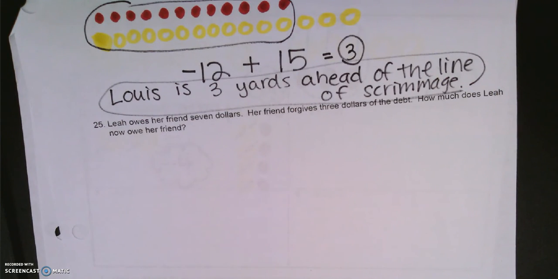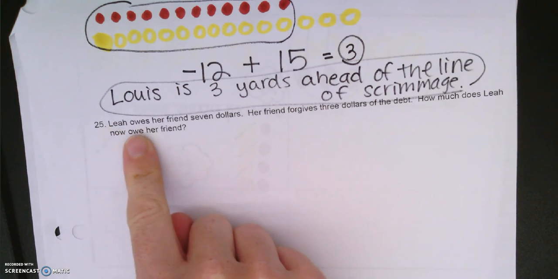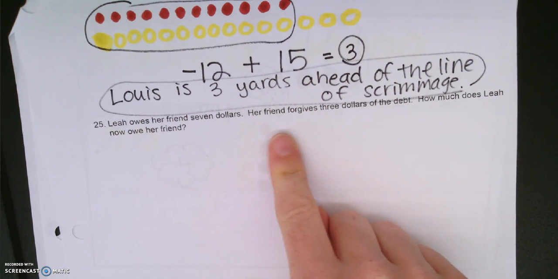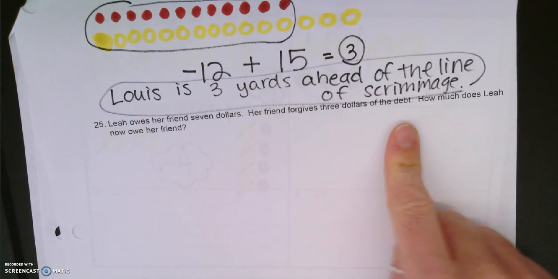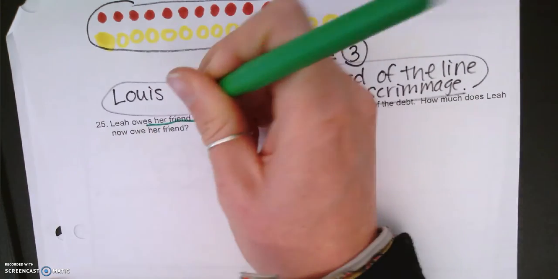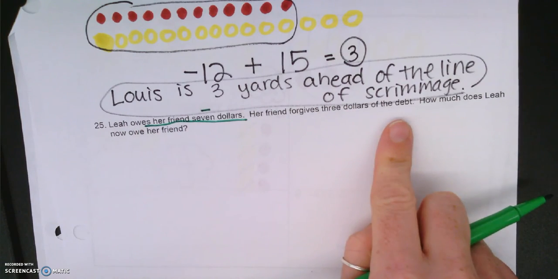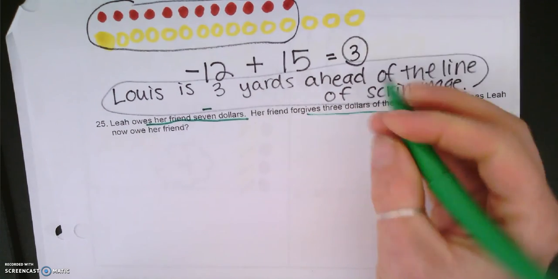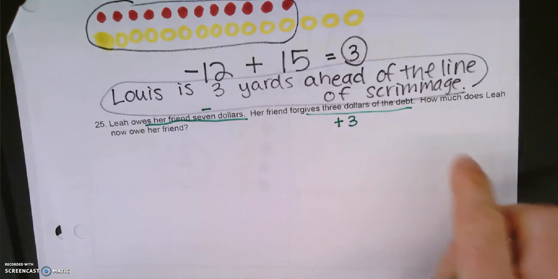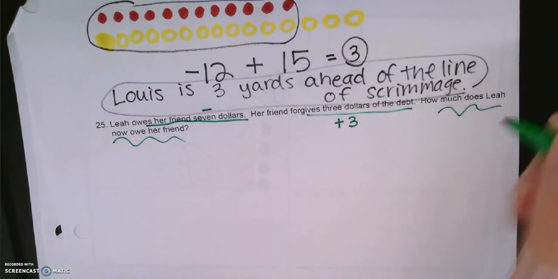Okay, one last problem. Please read with me and track. Thanks, mathematicians. Leah owes her friend $7. Her friend forgives $3 of the debt. How much does Leah owe her friend now? Let's underline the important stuff. Leah owes her friend $7. That's a negative amount if you owe someone money. Her friend forgives $3 of the debt. So she's kind of like adding $3. How much does Leah now owe her friend?